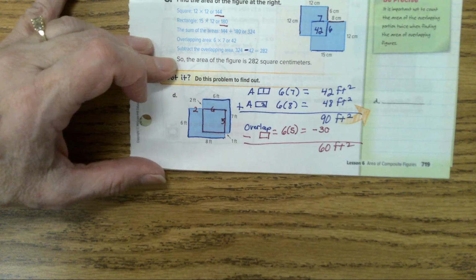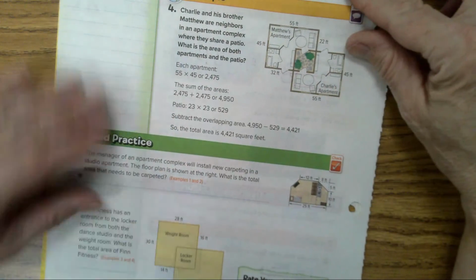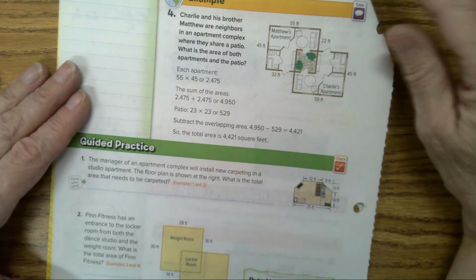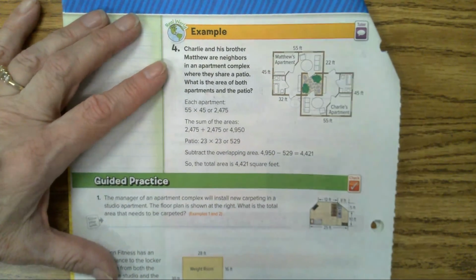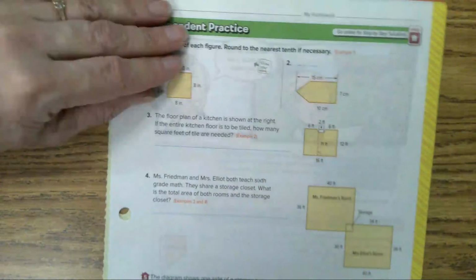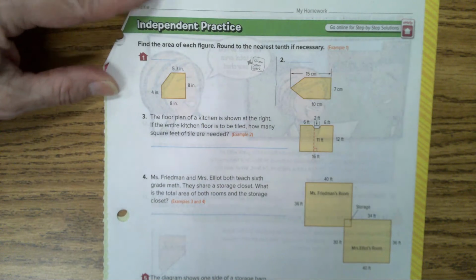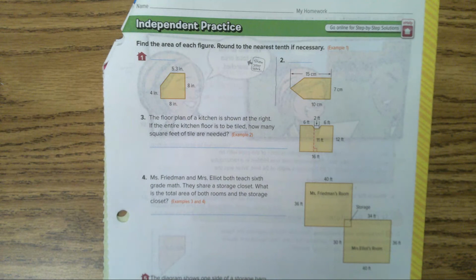All right. Let's go look at the next page. Example 4. I don't think we're quite ready to do the word problems. We're going to save the word problems for tomorrow. And instead of doing the guided practice, let's just turn to page 721. Today, I just want us to focus on finding just the shapes. And then we'll add word problems to it tomorrow, all right?